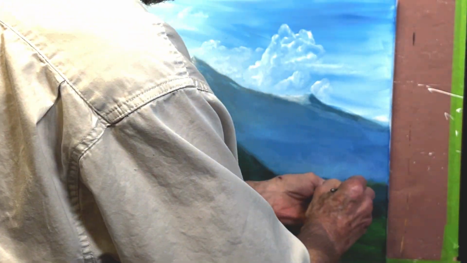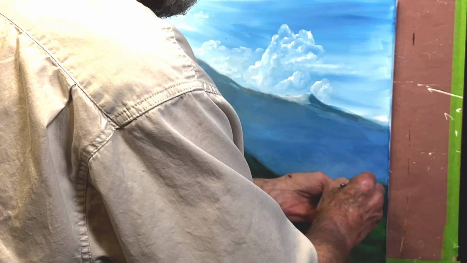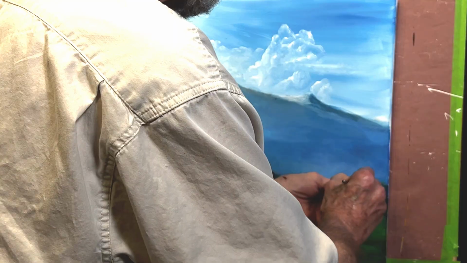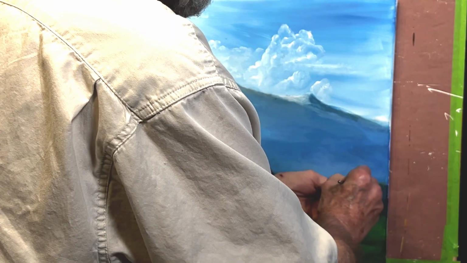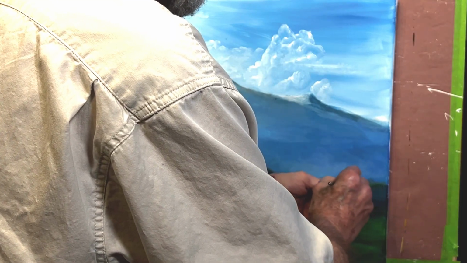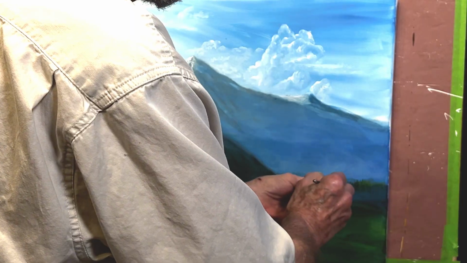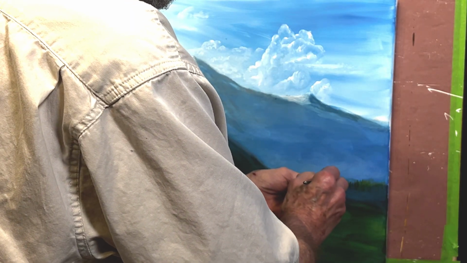I want to come in here and start getting some trees back down in this area. And all I'm doing is just tapping the canvas. Some of these will be darker green, some of them will be a lighter green. You don't want them all the same color. You want to deviate from lights to dark.